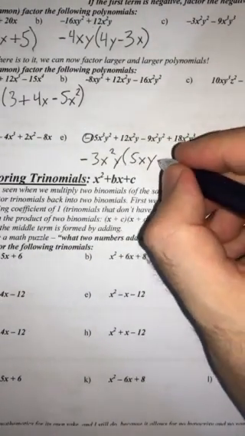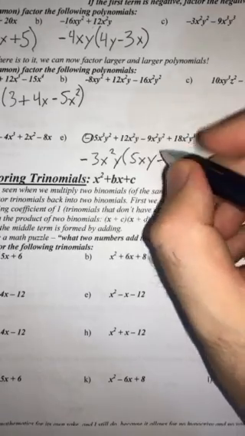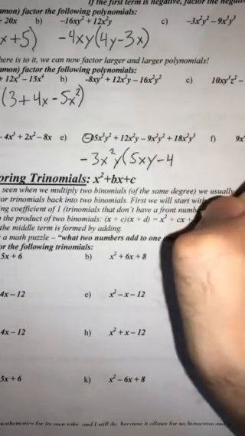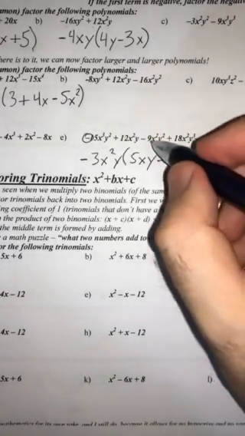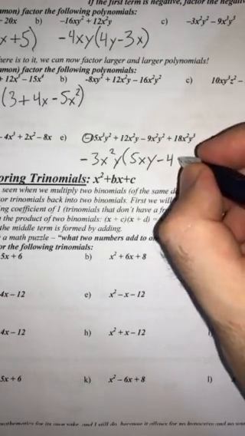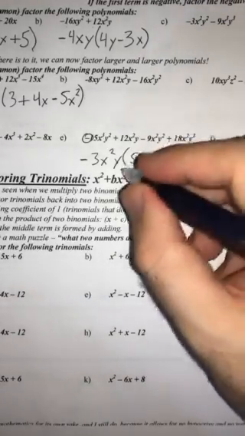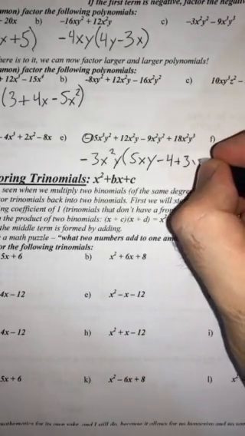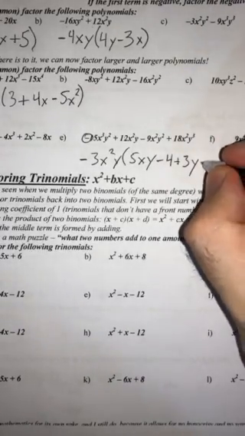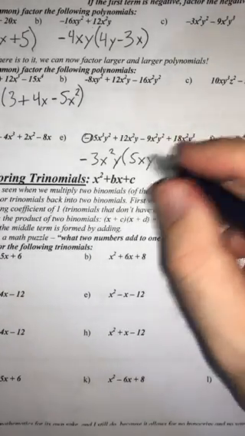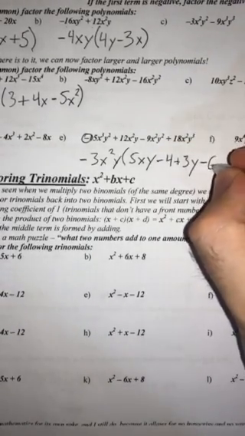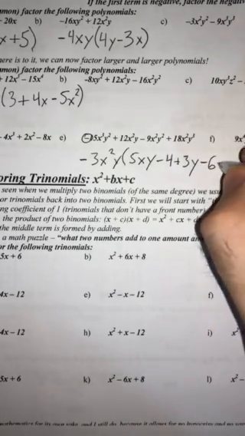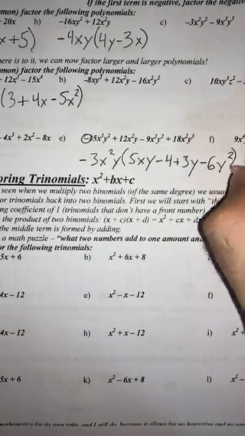12 divided by negative 3 gives me minus 4. The variables are the same, so it just stays as minus 4. Negative 9 divided by negative 3 is positive 3. X squared cancels, and I'm left with y. Minus 18 divided by 3 gives you minus 6. X squareds cancel and you get y squared.